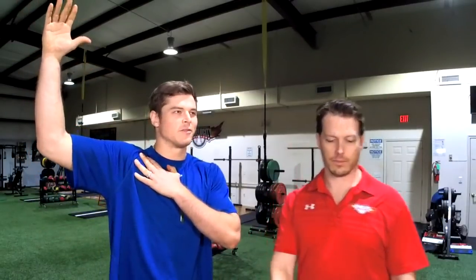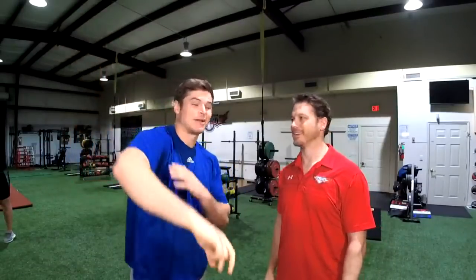Overhead work, I mean, it's huge. If you can't stabilize a heavier weight over your head, then moving your arm rapidly through an overhead pitch and then decelerating that is impossible. Ridiculous. And can you believe that the one thing coaches tell you not to do is probably the most important thing you have to do?